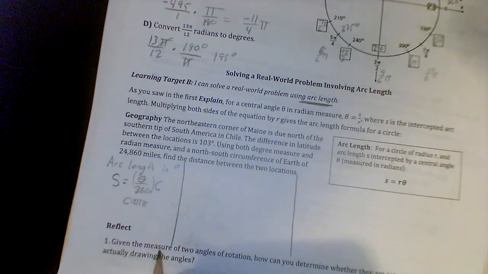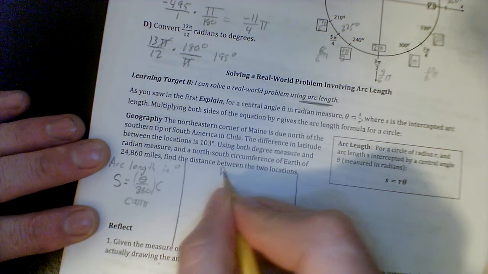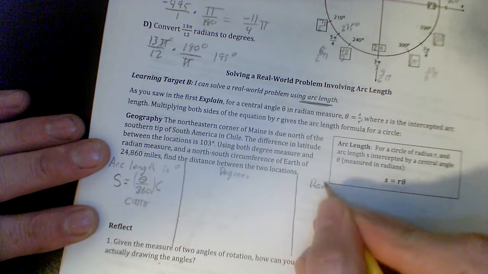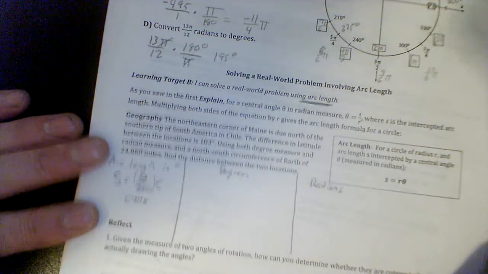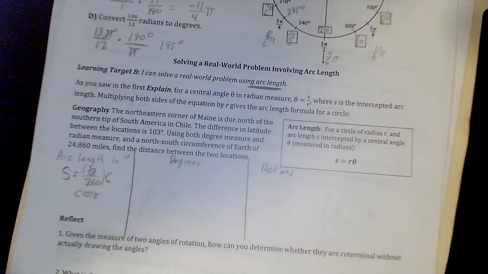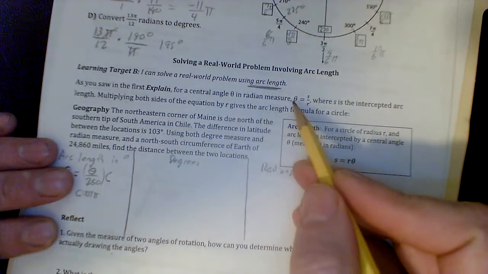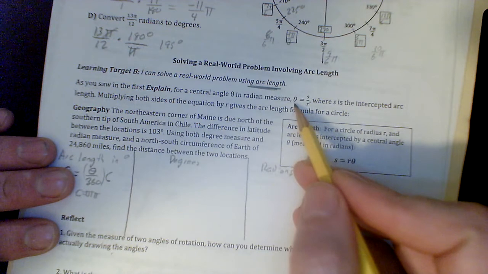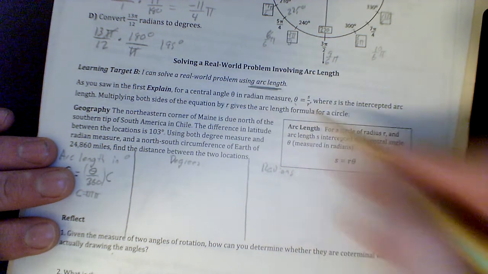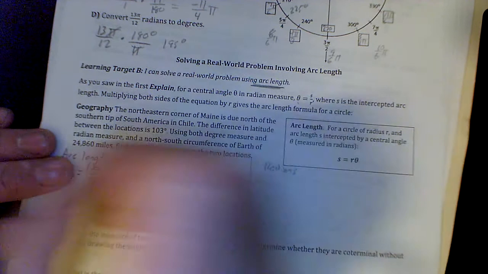Alright. So let us do this in degrees when we read this problem, and let's try to do it in radians as well. So as you saw in the first explain, for a central angle, degrees and radians, our angle theta is equal to the length of the arc divided by the radius, where S is the intercepted arc length.